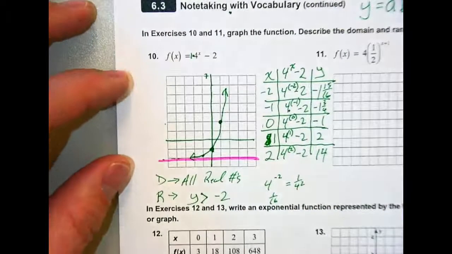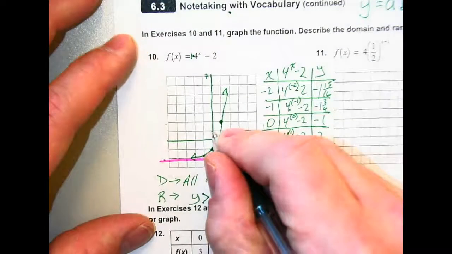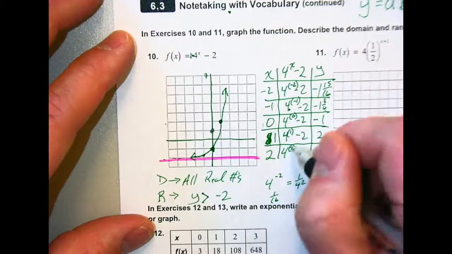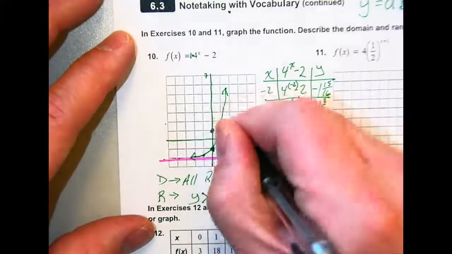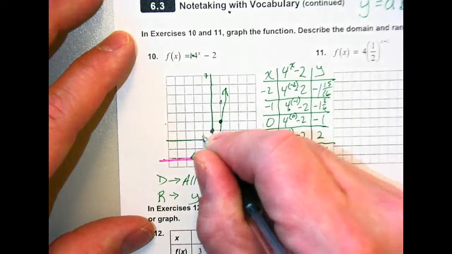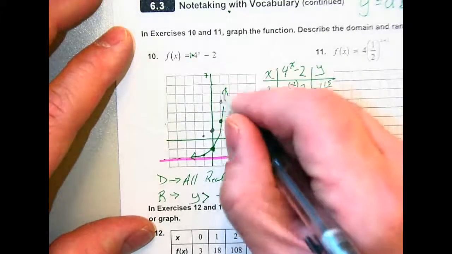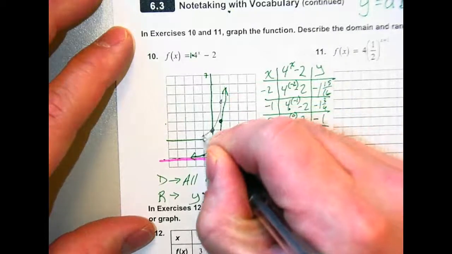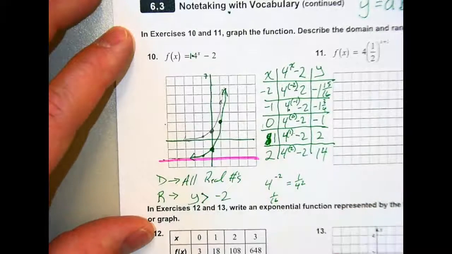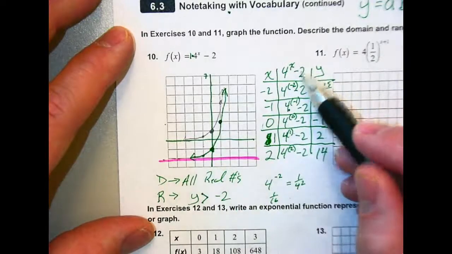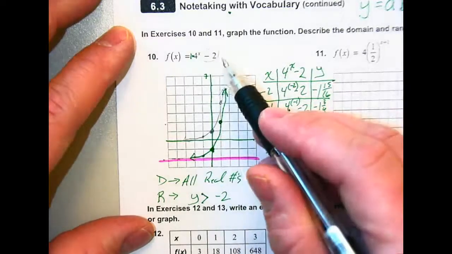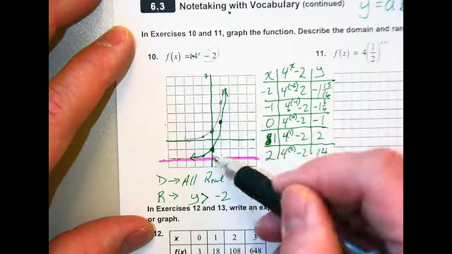As Josh pointed out a minute ago, our normal y-intercept was right here. 4 to the first power is 4. This point used to be up there. In fact, this point right here used to be 2 higher. The original graph of this kind of looked like that. That's just the 4 to the x, that's what we were graphing yesterday. When we put that minus 2 in, it just pulls this graph down 2 units. That's a k shift. It takes the one that I have here in pencil and brings it down 2 units.